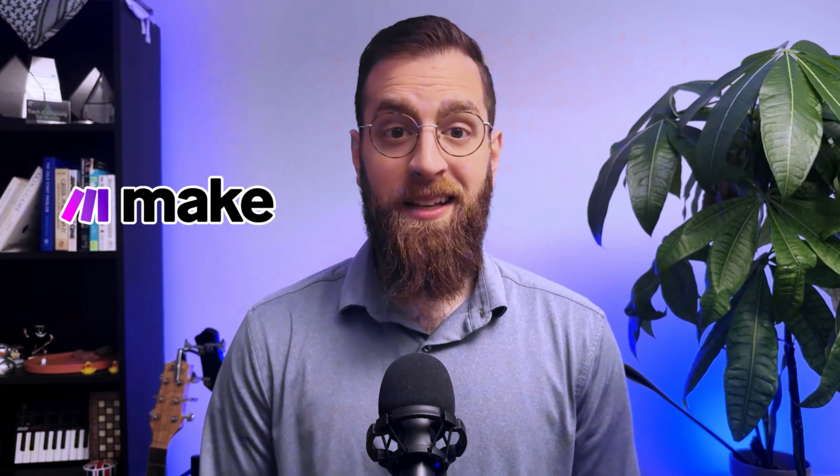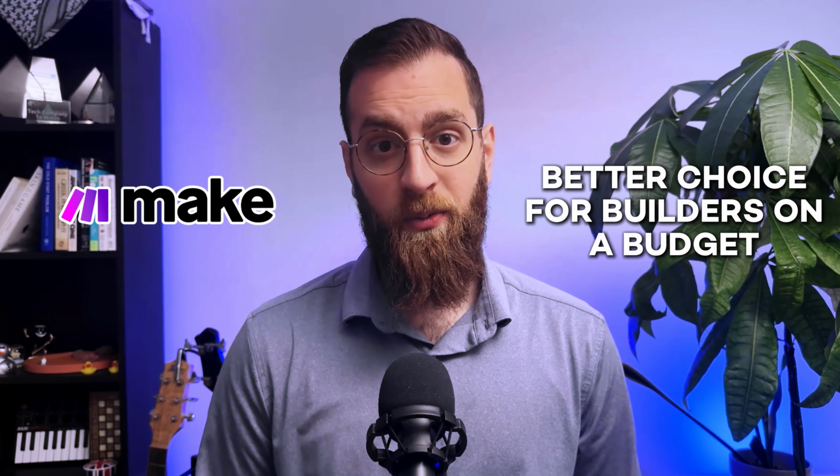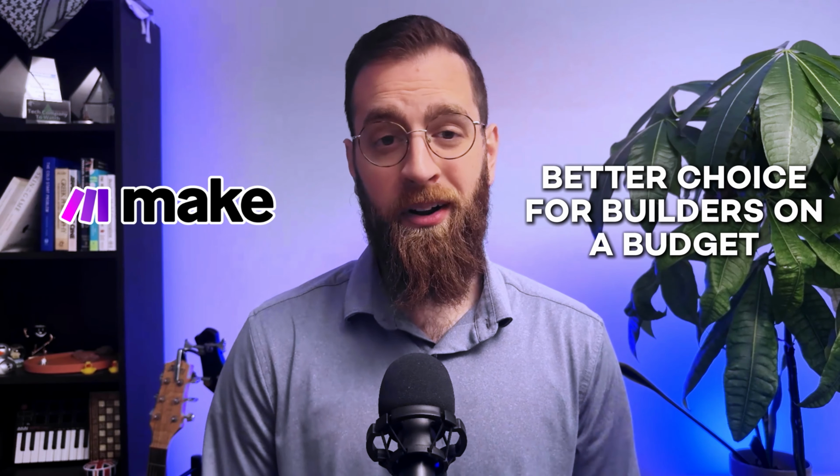And it's pretty much guaranteed to support any app you want to automate with, as long as you're not on custom software. On the flip side, Make is the better choice for builders on a budget, with pricing coming in at about a third of Zapier's. It's also better suited to creating more complex workflows and gives you more granular control over each automated action. The choice really comes down to your specific needs and technical comfort level.